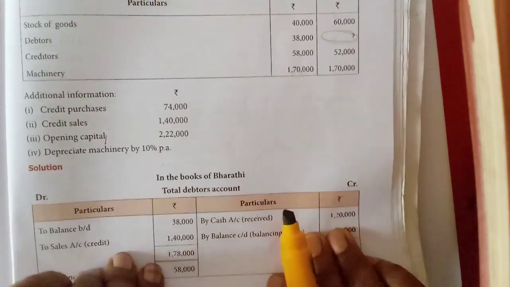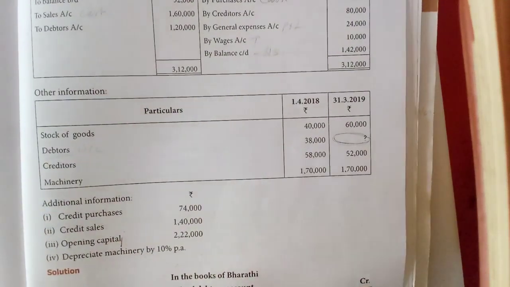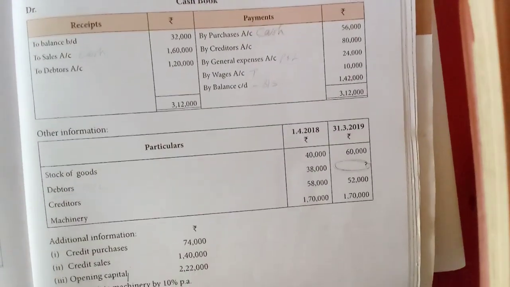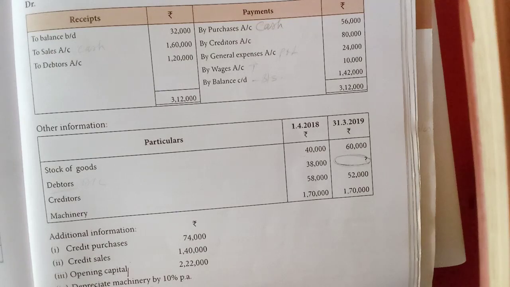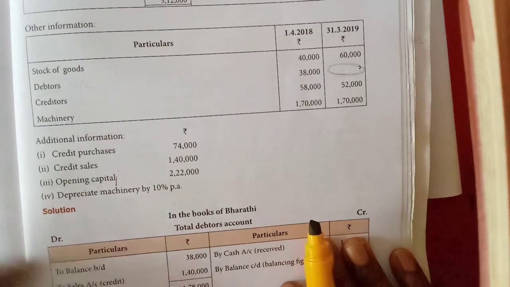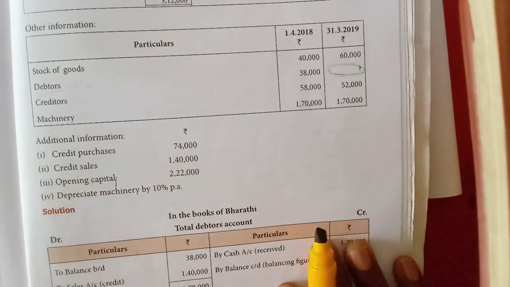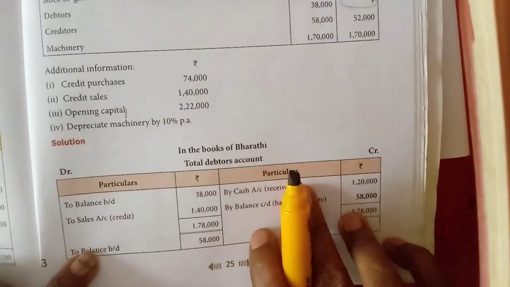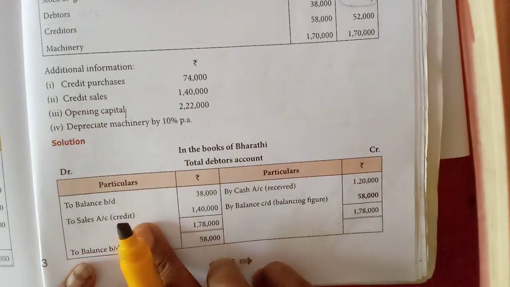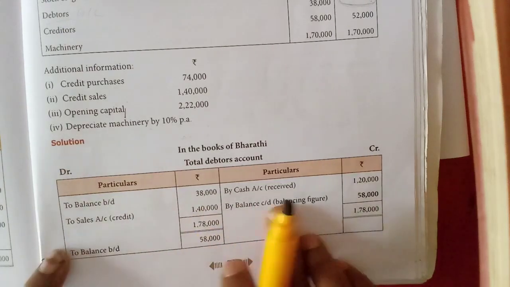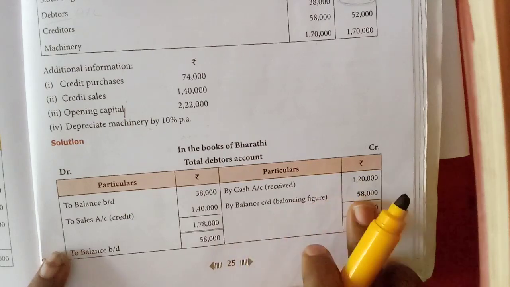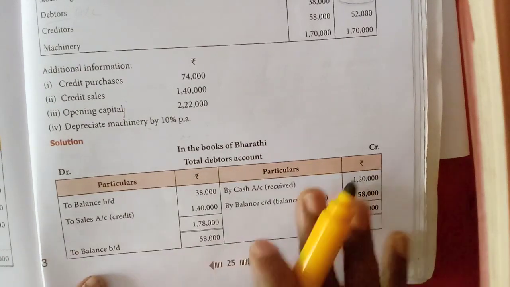The same amount, 1,20,000, that we have written. Then the credit side, nothing else. Then closing debtors, that we have to find out. Then from the additional information, credit sales. What is this entry? Debtors account debit to sales. So we have to write here, debtors account debit to sales, credit. This is what we used to find out often. Now this time they have asked for the closing balance. So add and find out the balance. Closing 58,000, then opening we have to write like this.